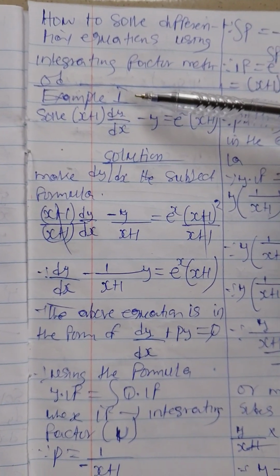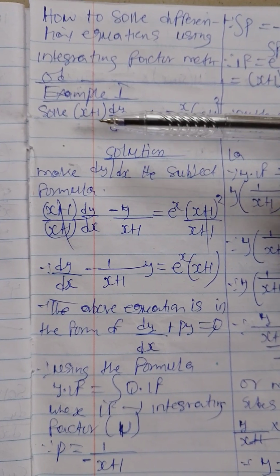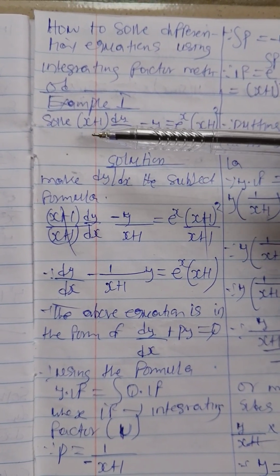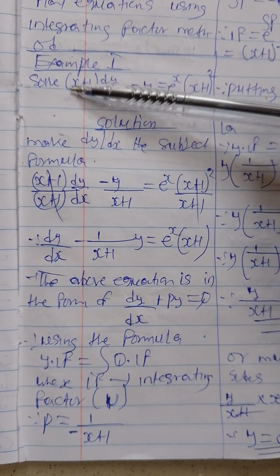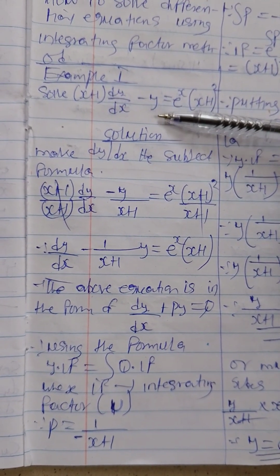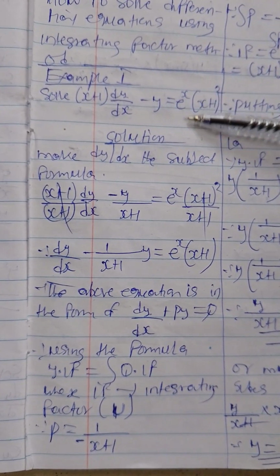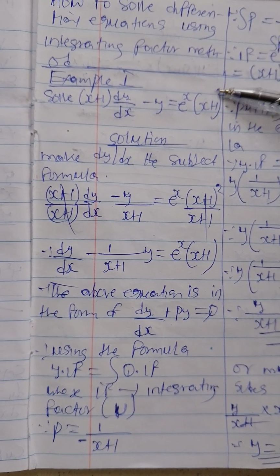On today's video, I'll be teaching you how to solve differential equations using the integrating factor method. Now, I have question number one. It says you have to solve x(x+1) dy/dx - y = e^x (x+1)^2.